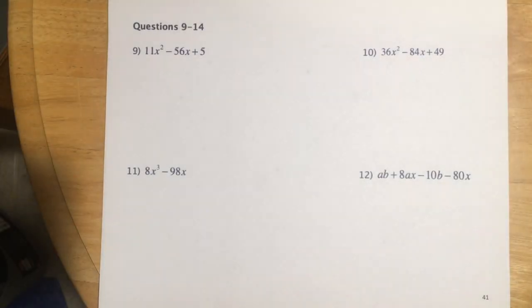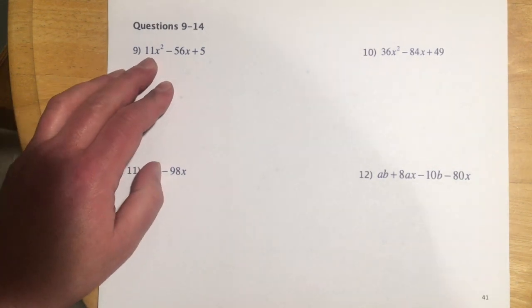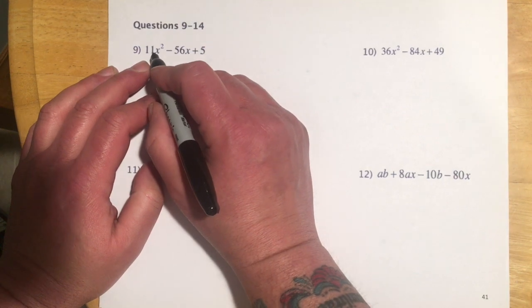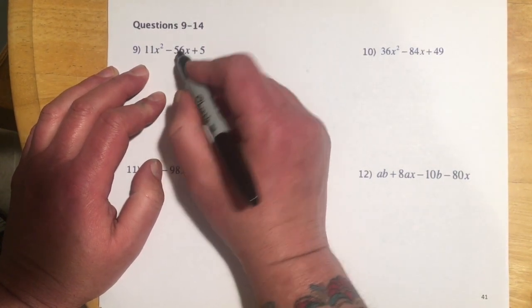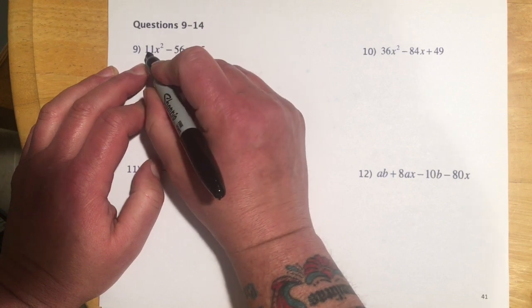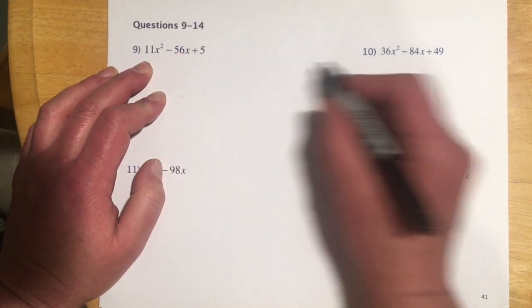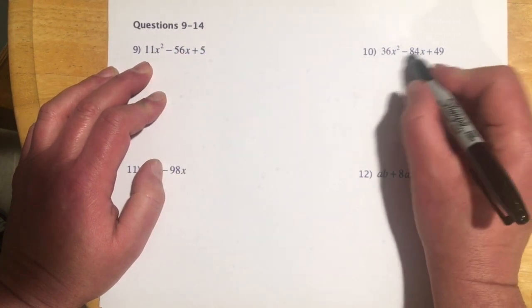Okay, and these next 6 are the ones I would have you guys try. Right off the bat, we have the kind of unpleasant kind. I forgot to say it back when I was doing the last one, but the way we can tell this apart is it's got 3 terms. It leads with something that isn't 1 and isn't perfect squares on the ends.